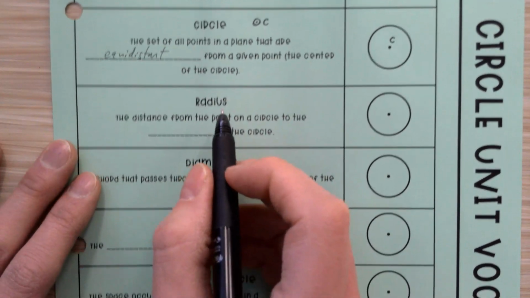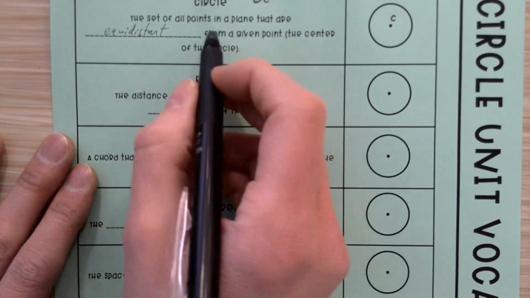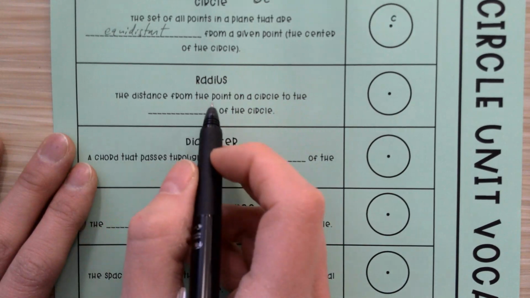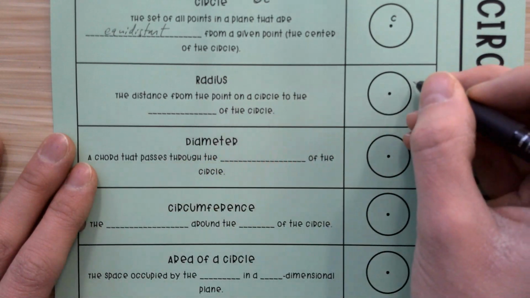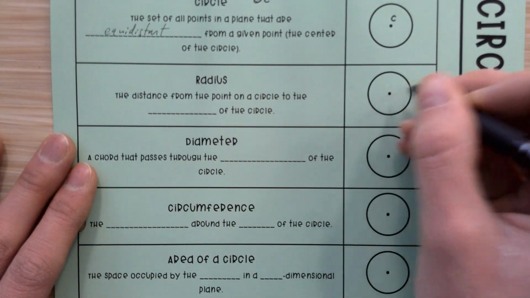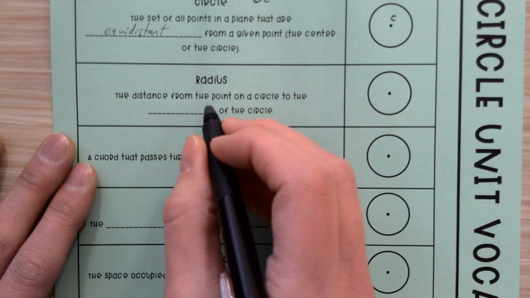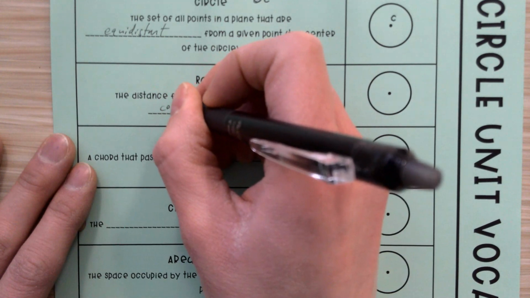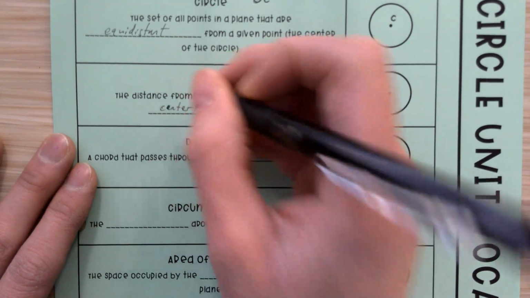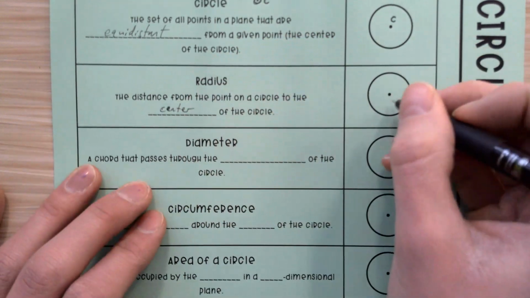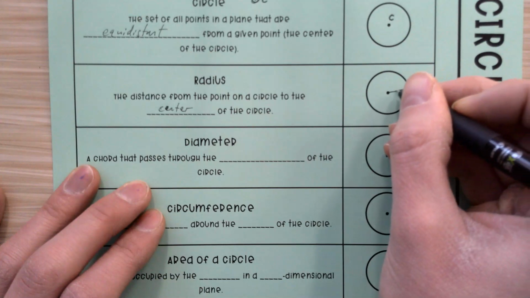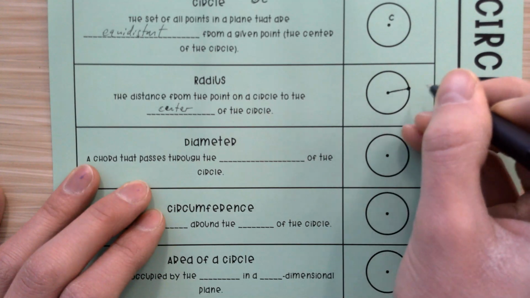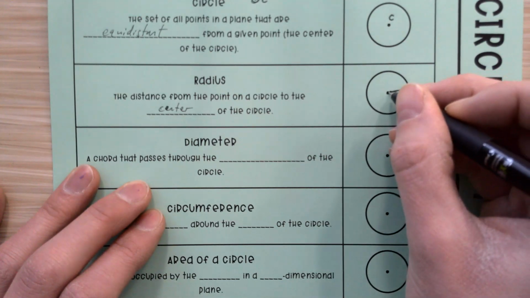The radius of a circle is that distance that we were talking about, the distance from a point on the circle to the center of the circle. So the radius not only is a distance, but it's also what we call the segment that represents that distance.